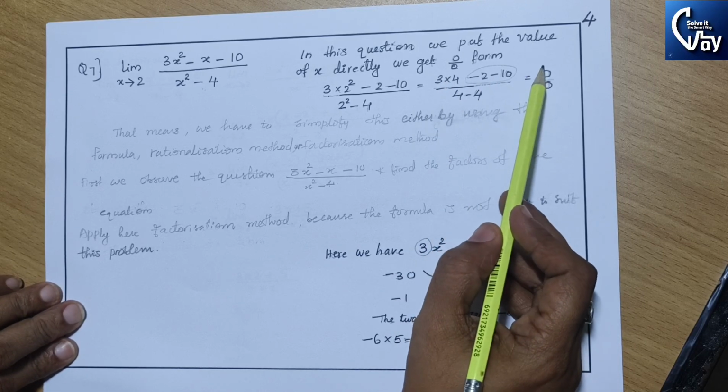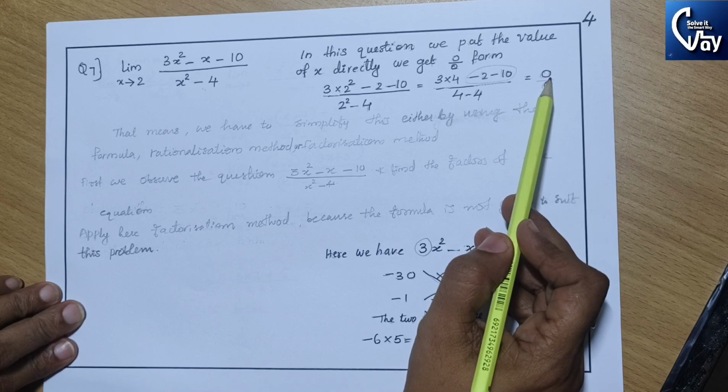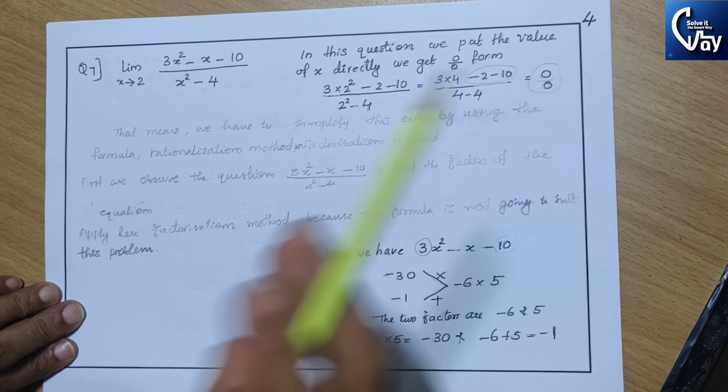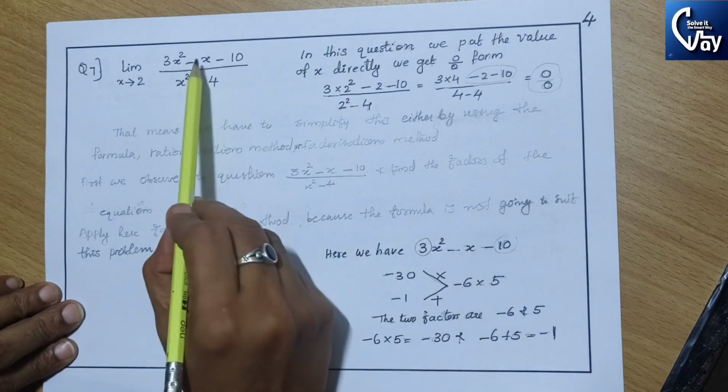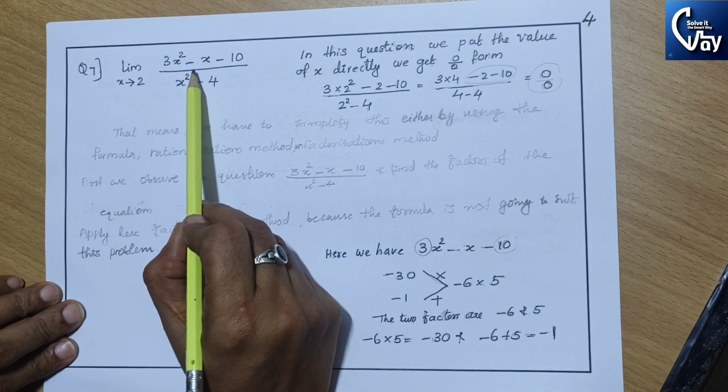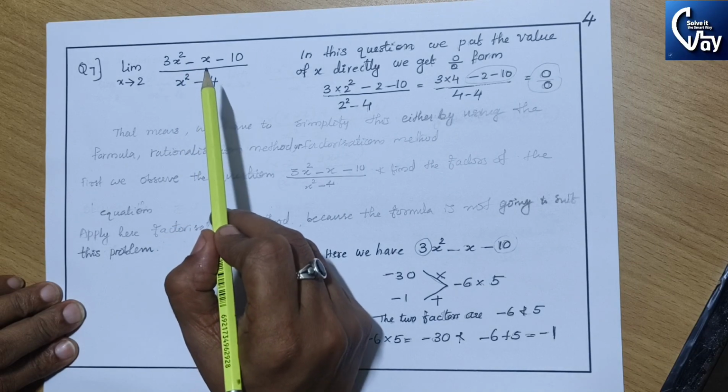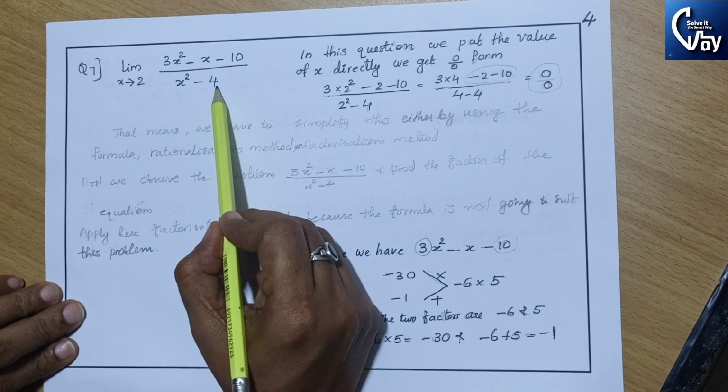So, we put the value of x directly, we get 0 by 0 form. That means we have to simplify this either by using the formula, rationalization method or factorization method.